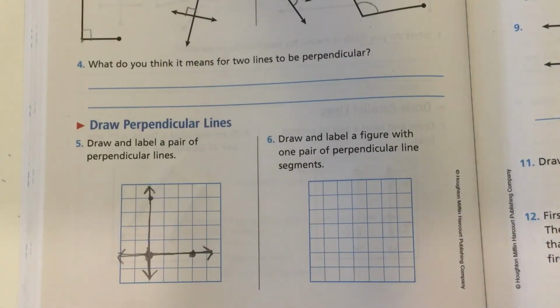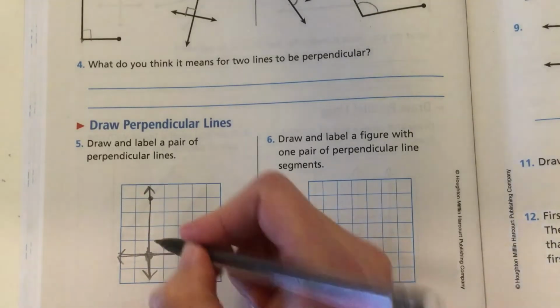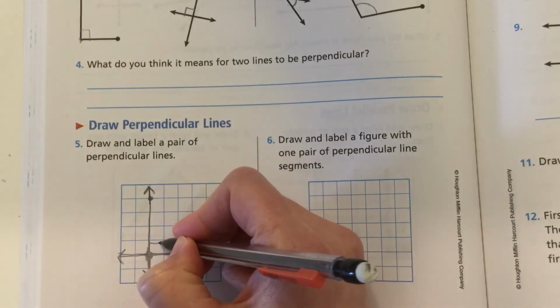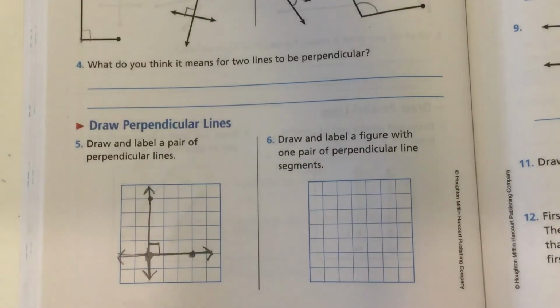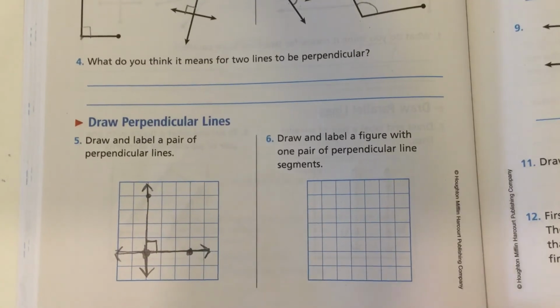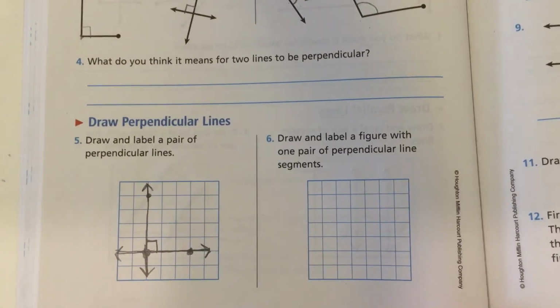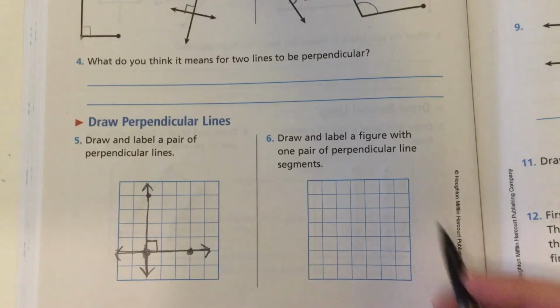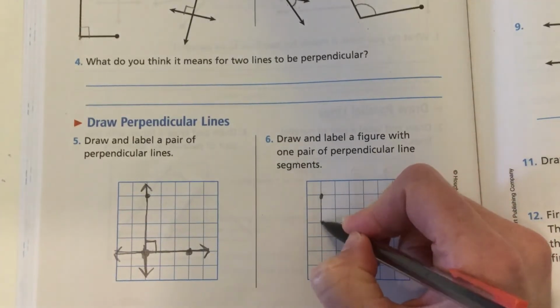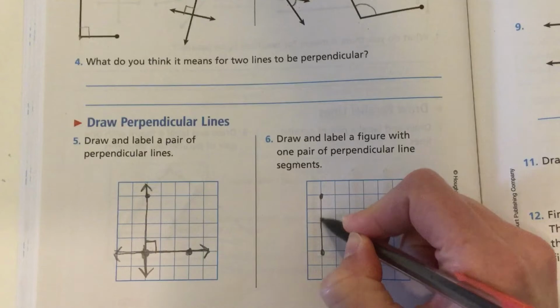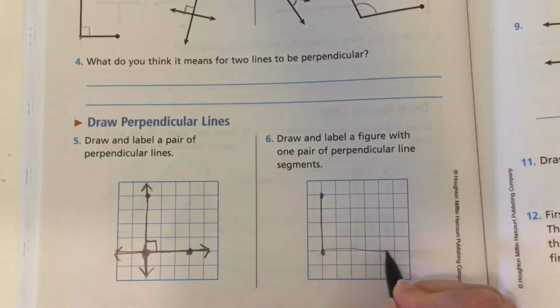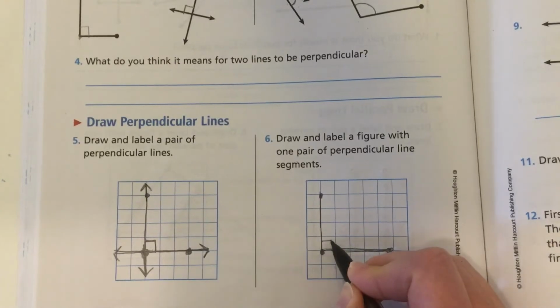So in order to show that I know that, I'm putting in arrows to make sure that, of course, yes, I have lines and not line segments there. And then to be even more clear, I draw my square in there to show that it's a right angle. Number 6 asks me to draw and label a figure with one pair of perpendicular line segments. So again, I have one line segment there, and then another line segment here, and they are perpendicular.